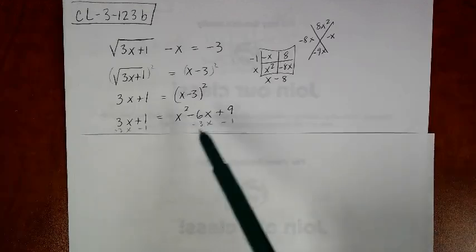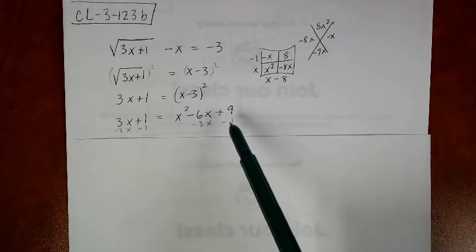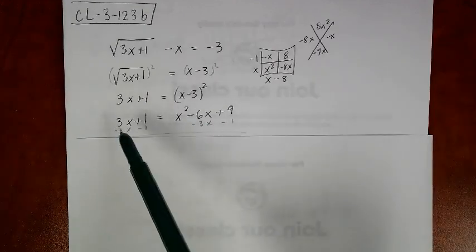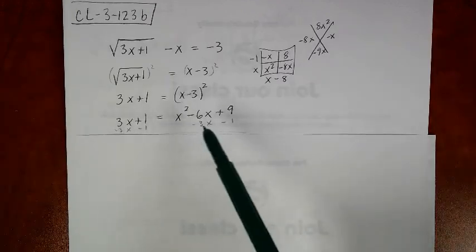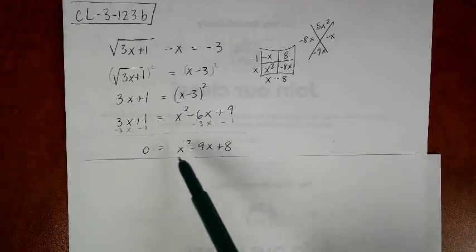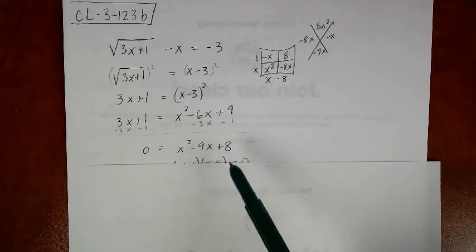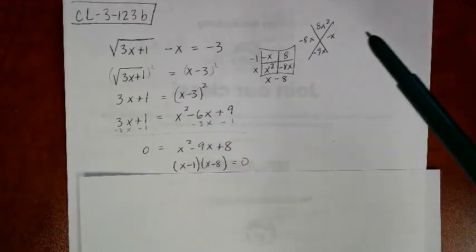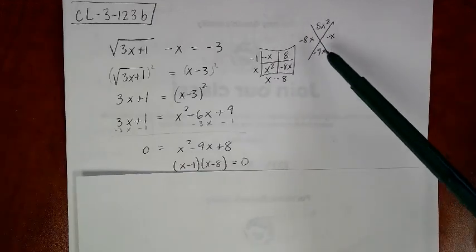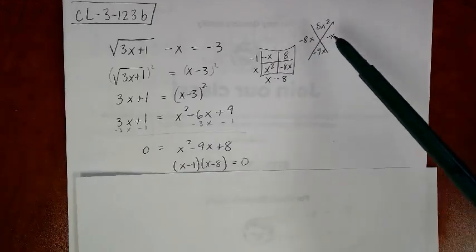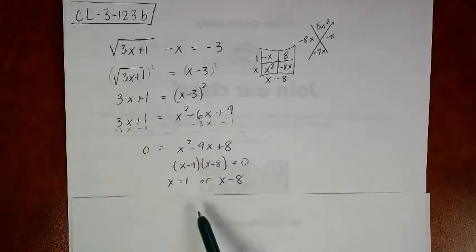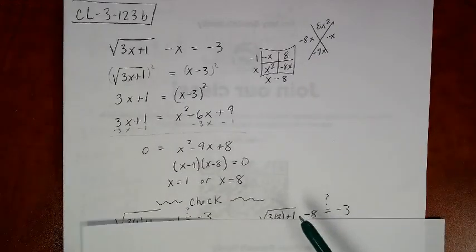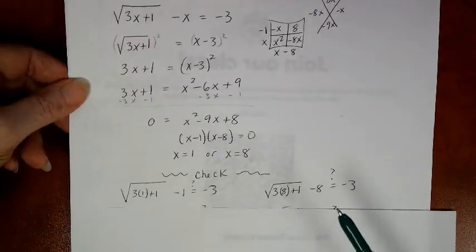Then I decided to get everything on the right-hand side so that I could see if maybe I can factor it. So I subtracted everything from the left-hand side, brought it over to the right-hand side, and I have a quadratic now that I can try to factor. I wanted something that multiplied to make 8 and added to make -9, so I got these two numbers here. These are my two answers, and then it's a square root problem, so I have to check them in the original.